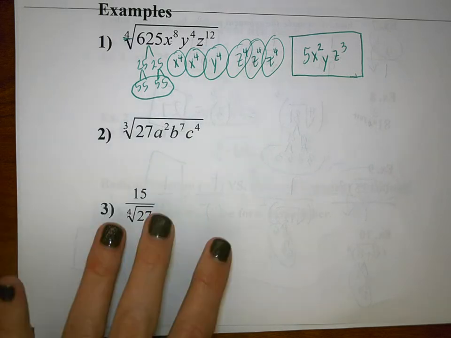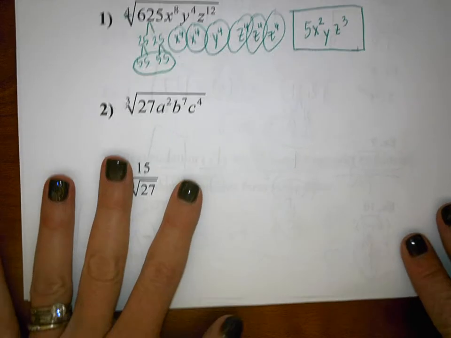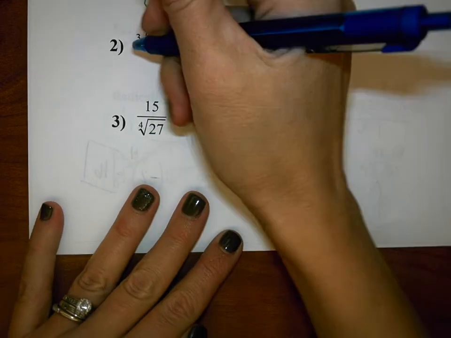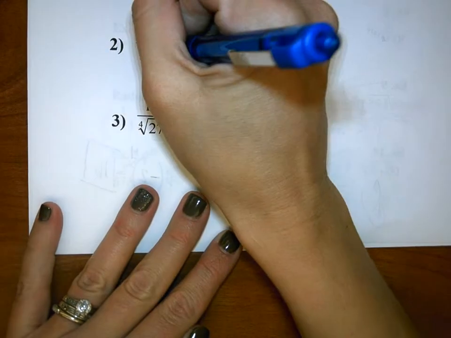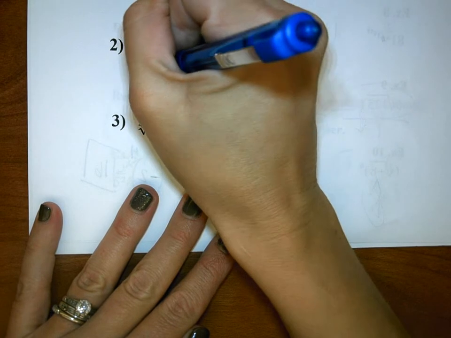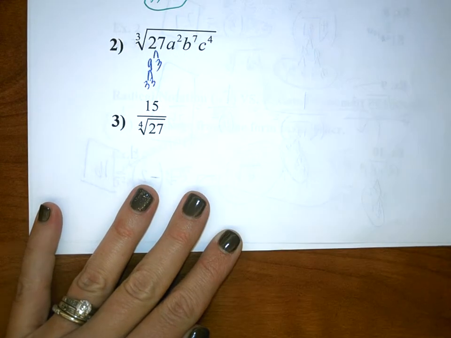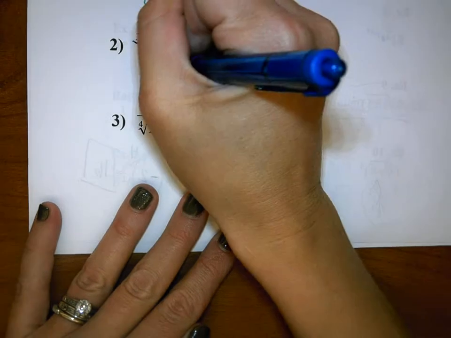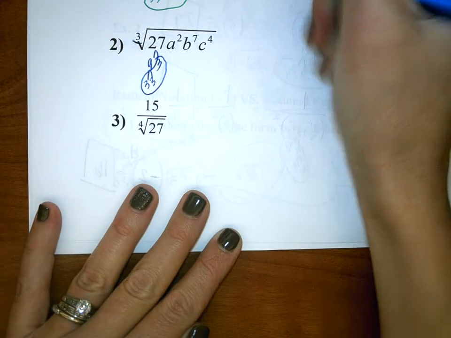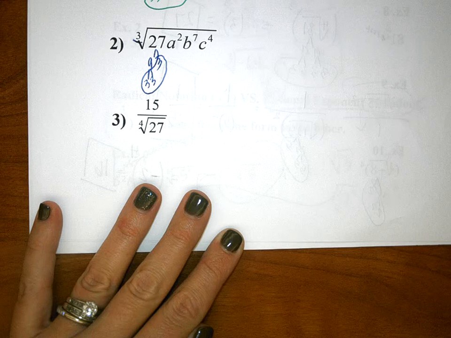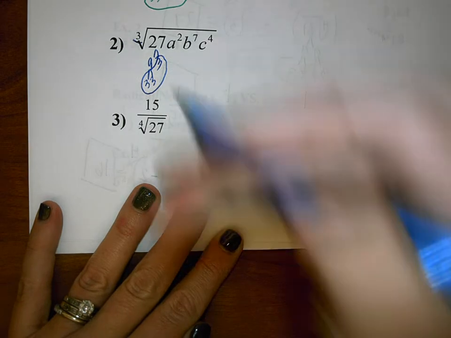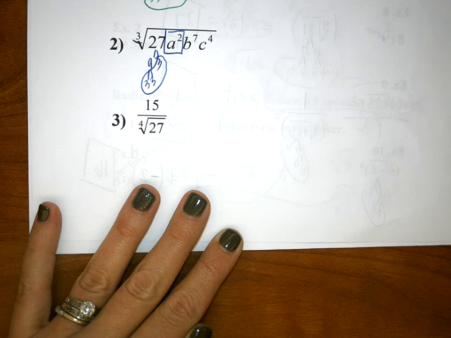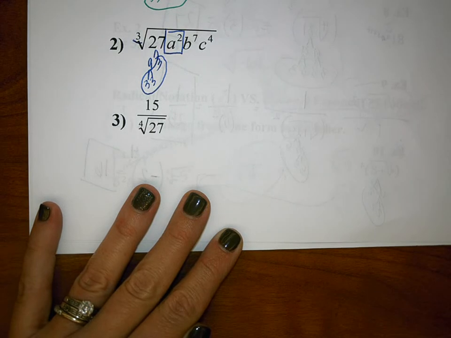Okay? So let's look at example 2 right now. So 27 breaks down to what? 3. Good. And then 9 breaks down to? And how many do I need for a group this time? 3. Isaiah, are you doing this with us? Okay, 8 to the 2nd. Is there enough to pull out a group? No. So that's the one where I usually will box it to remind me, oh, that needs to stay inside. B to the 7th.